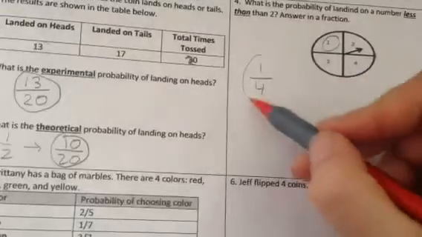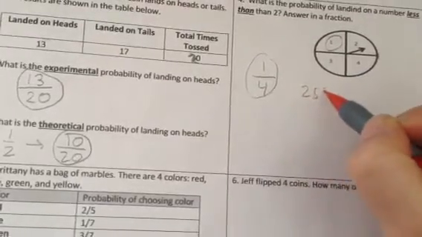So your answer here is just 1/4. You could also write it as 25%, because those are similar. Those are the same number.